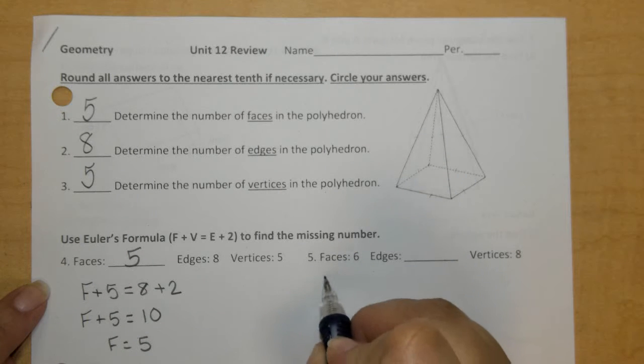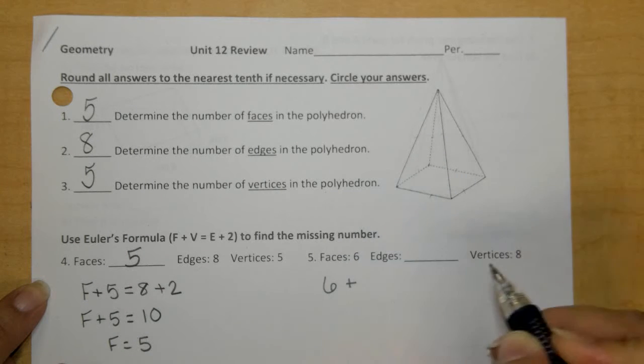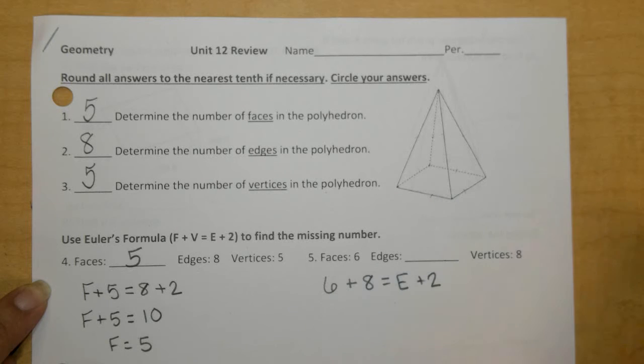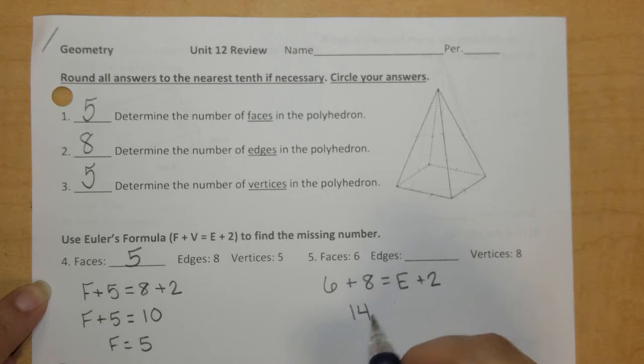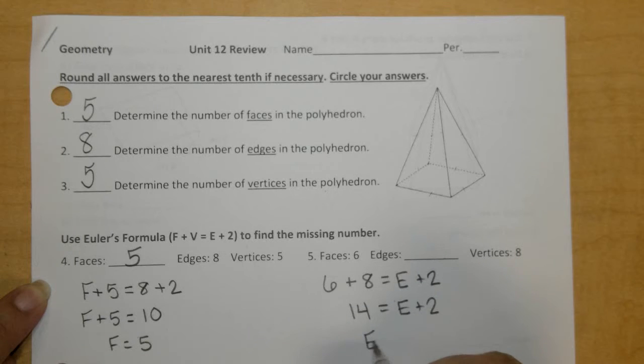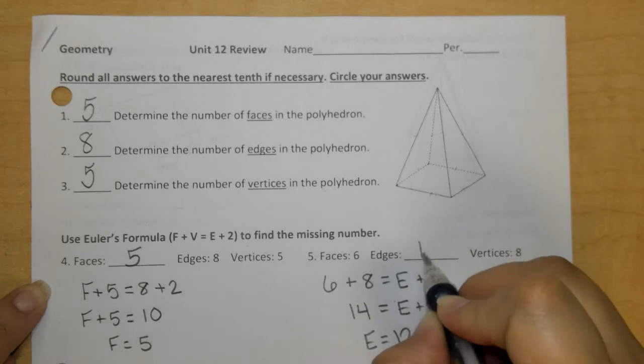Okay, so here I'm given that the faces are 6 plus the vertices of 8 equals the edges plus 2. So 14 equals edges plus 2. Subtract my 2, and edges are 12.